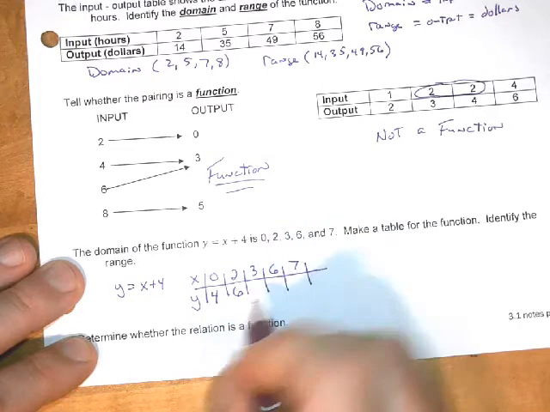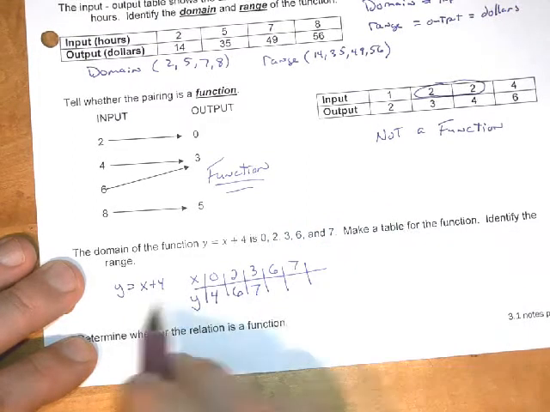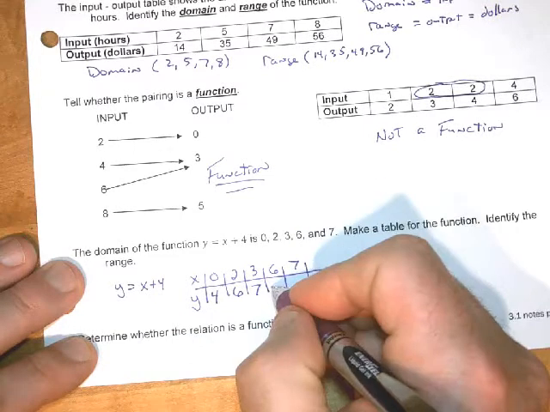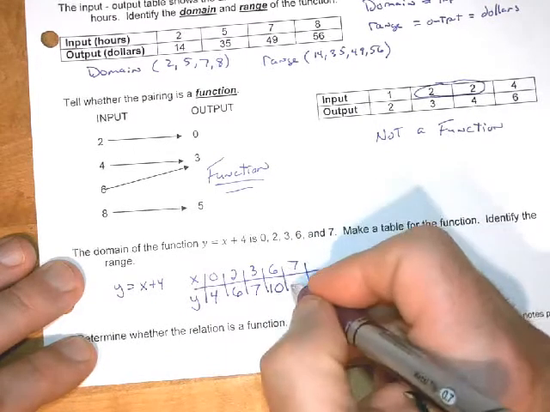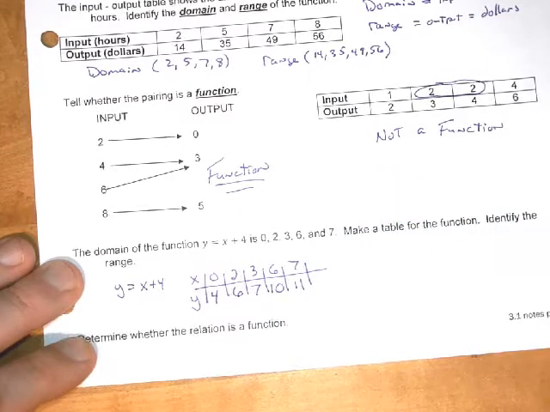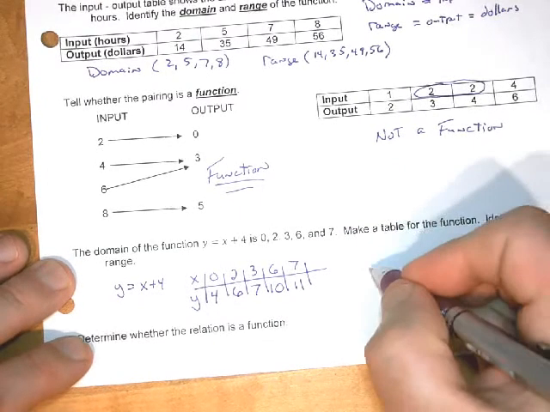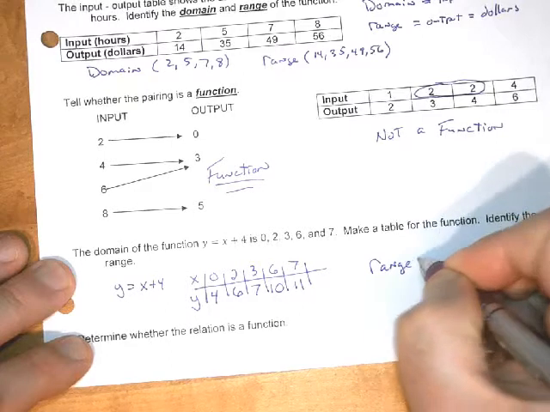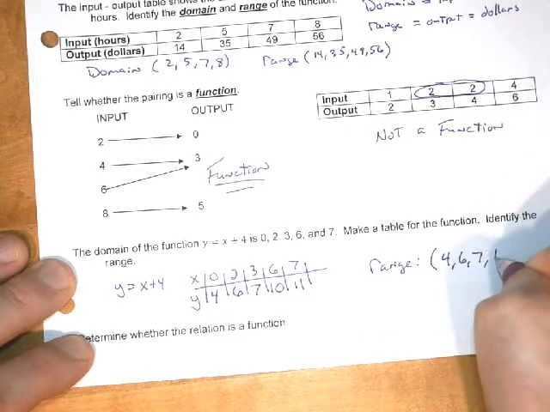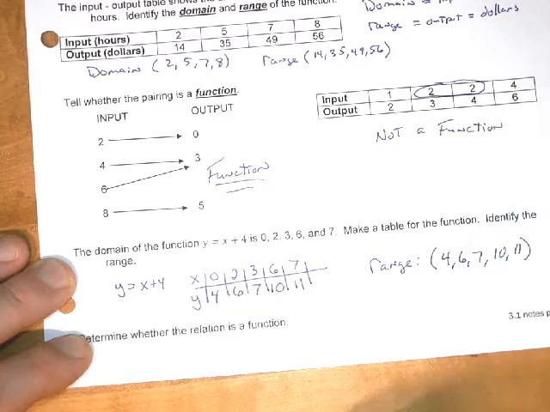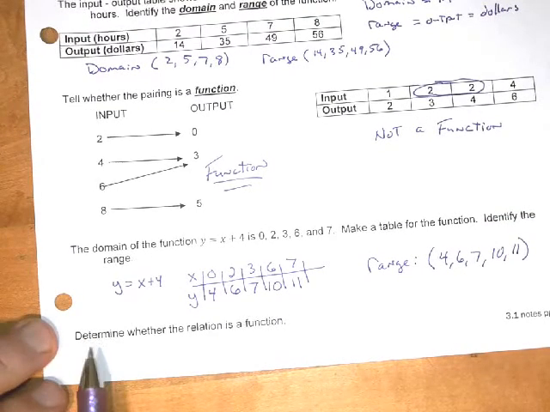If I plug in 2, we get 2 plus 4, so that's going to be an output of 6. 3 plus 4, output is 7. 6 plus 4, output of 10. And then 7 plus 4 is our output of 11. And then the last question says, identify the range. So my range are the following numbers: 4, 6, 7, 10, and 11.